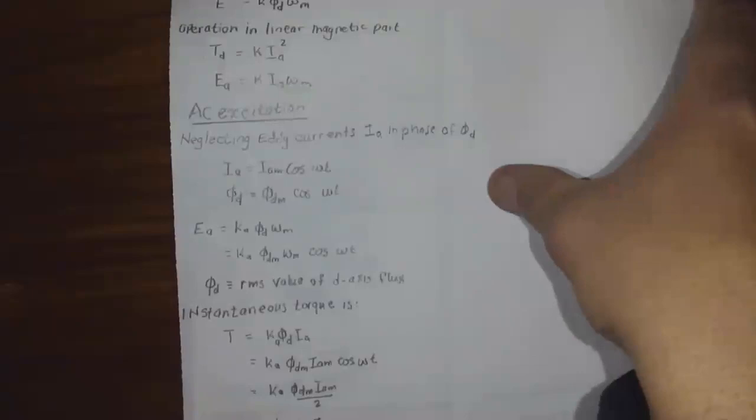Right. The instantaneous torque is K times phi direct times IA, and that becomes T is K phi direct IA. Okay, if linearity is assumed, then T is K ST IA squared. E is K ST IA omega M. P mechanical is E times IA, and the torque is E IA over omega M.